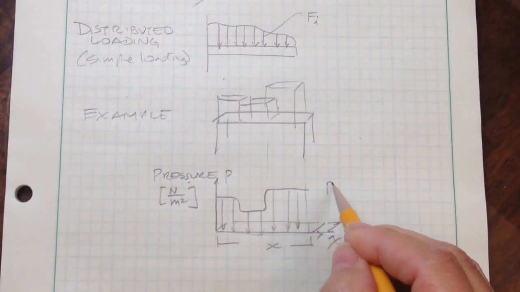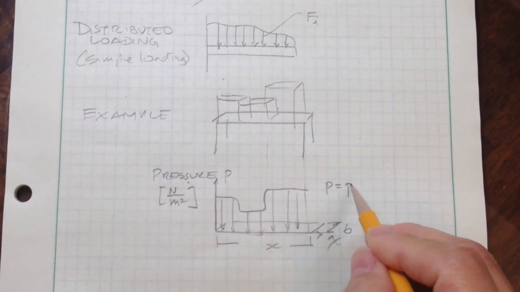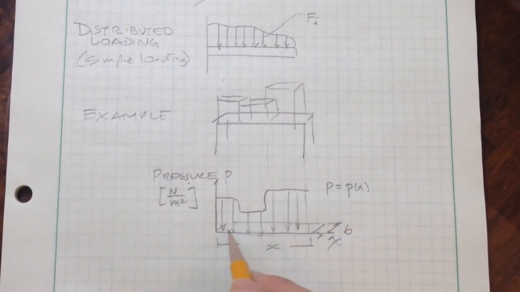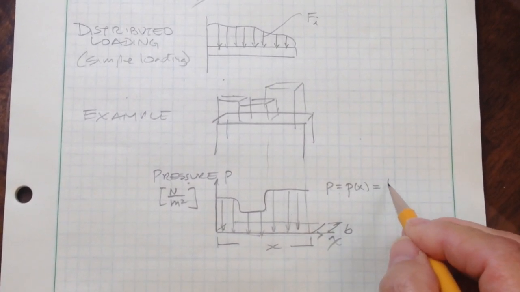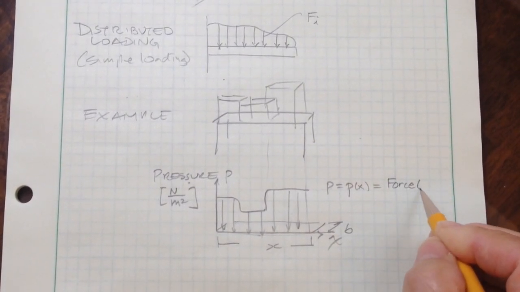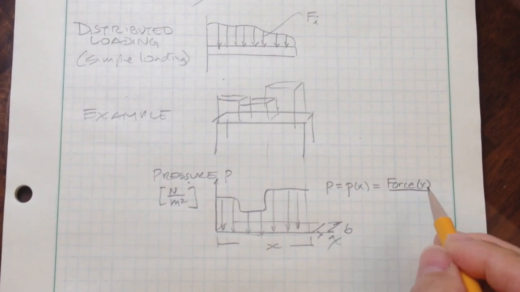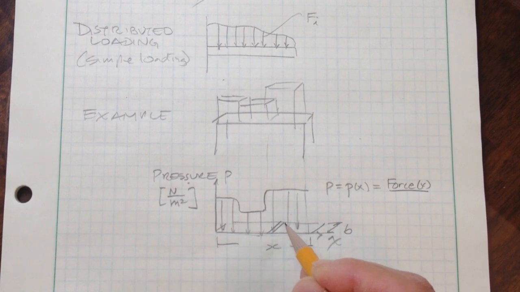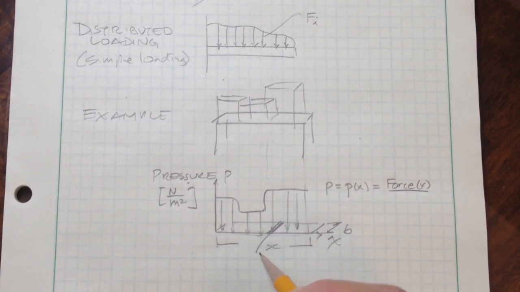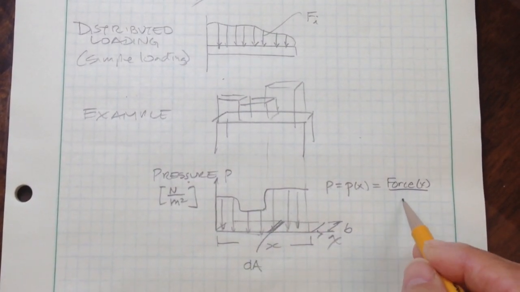And furthermore, we can just elaborate that the pressure is a function of x, which is given by force at each x at some infinitesimal area dA.